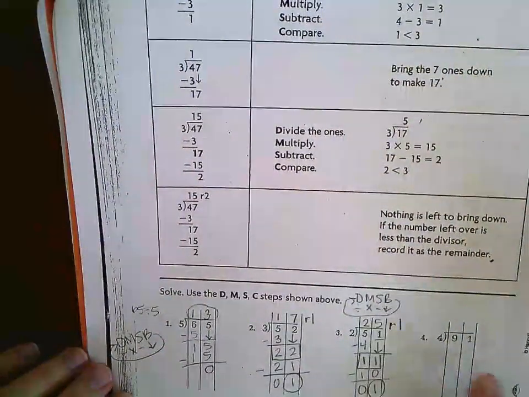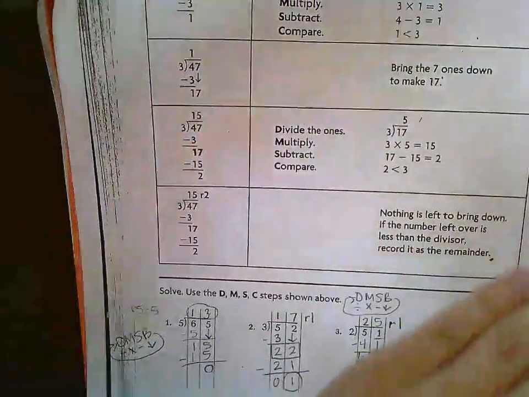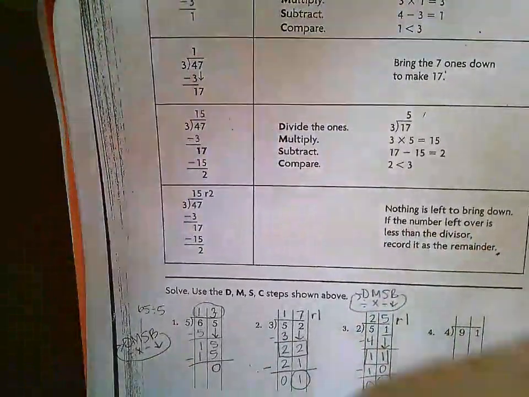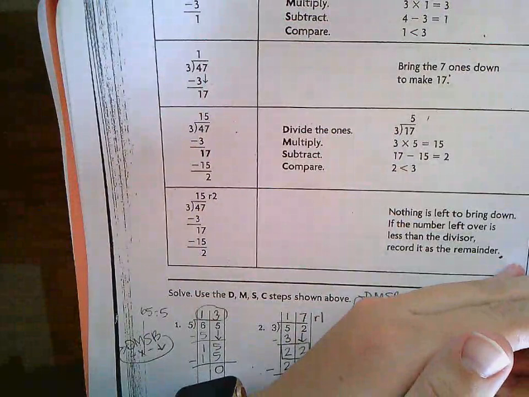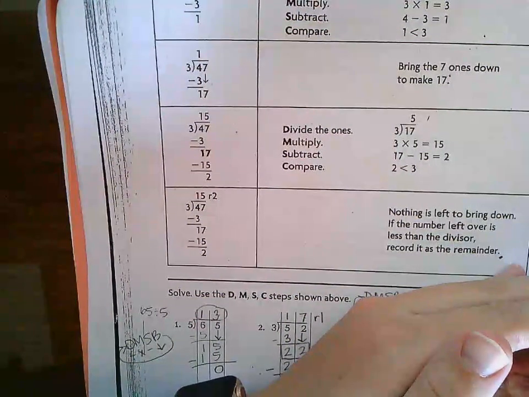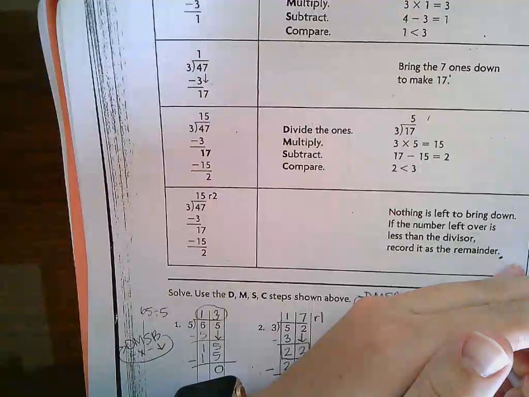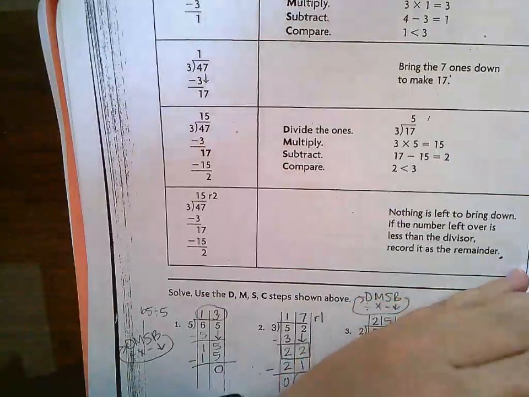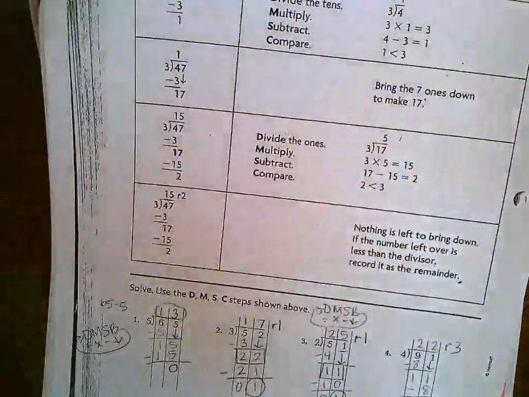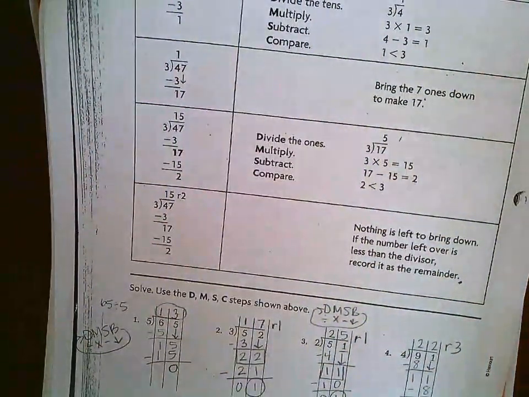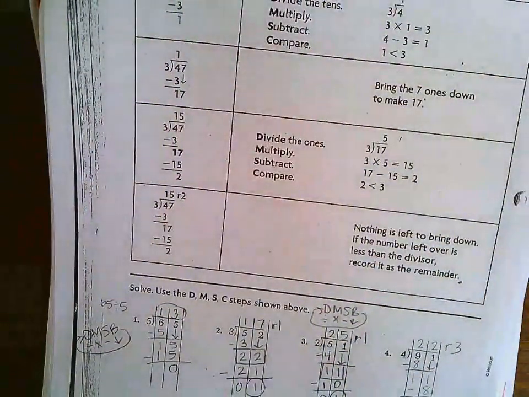Good. I want you to practice this one on your own. See if I can do it quick. You do it while I'm doing it. All right, if you need more time, pause the video now. Here's what I got. 22 remainder 3. I'm pretty sure I got it right.